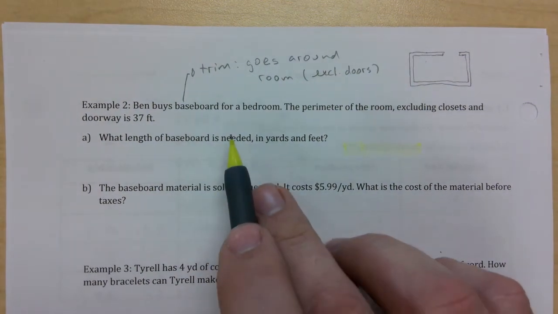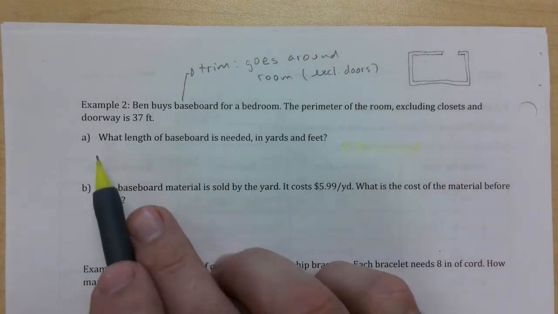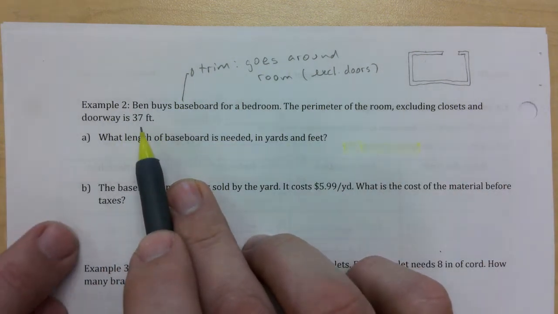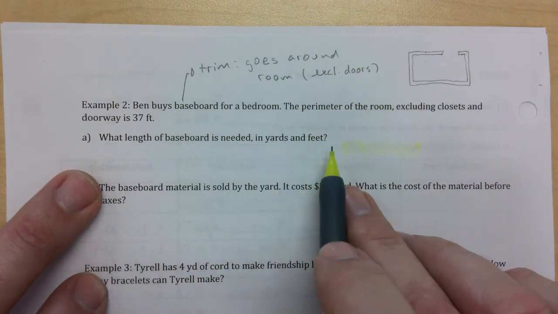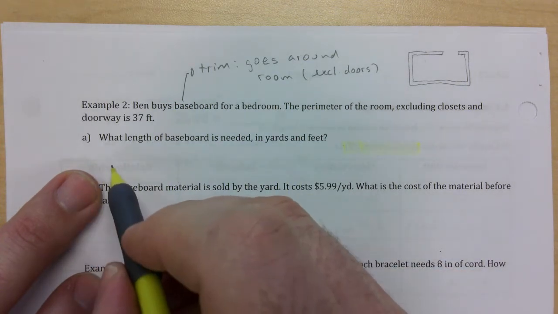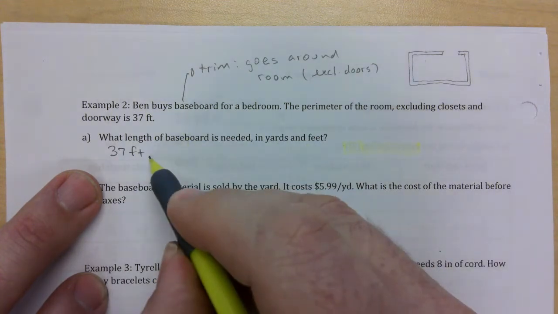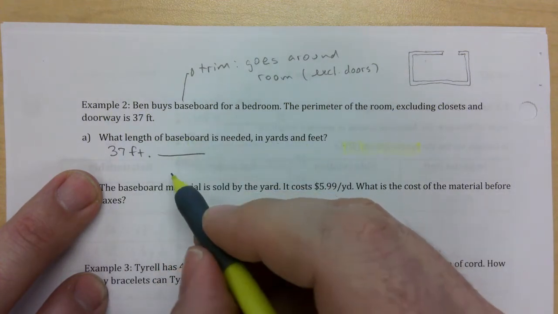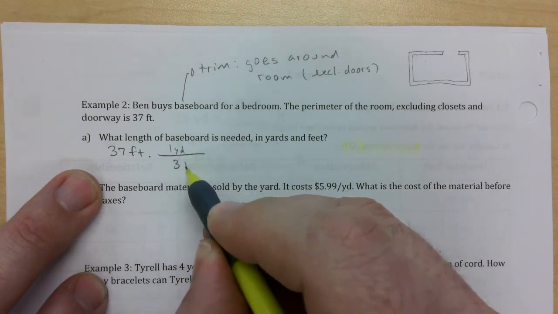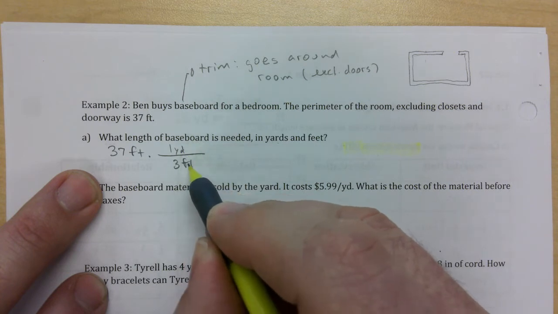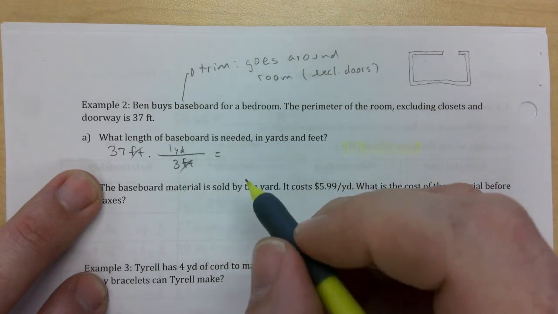Okay, so Ben buys baseboards for a bedroom. The perimeter of the room, excluding closets and doorways, is 37 feet. What length of baseboard is needed in yards and feet? Okay, so basically we're asked to convert 37 feet to yards and feet. So we're gonna go ahead, and we know that 1 yard has 3 feet. This is what we want. This is the one we want to cancel out like that. So we're going to go ahead and find out what that is.